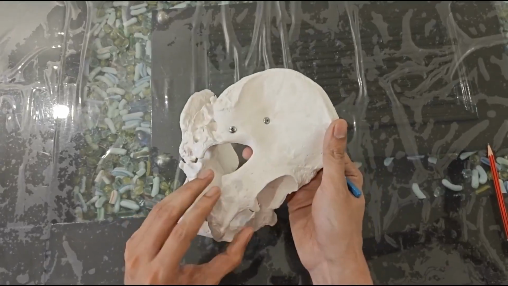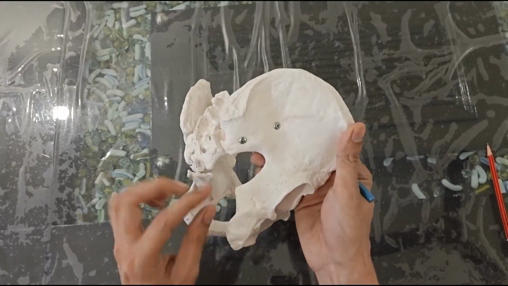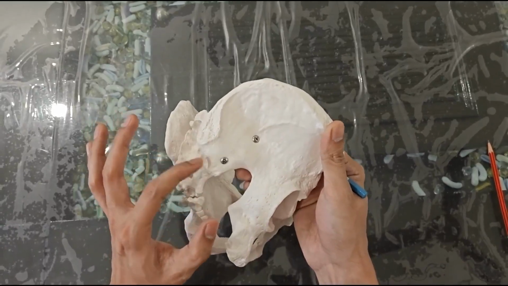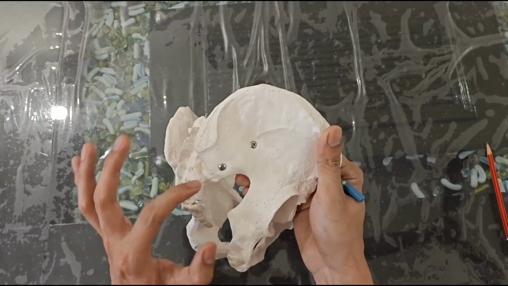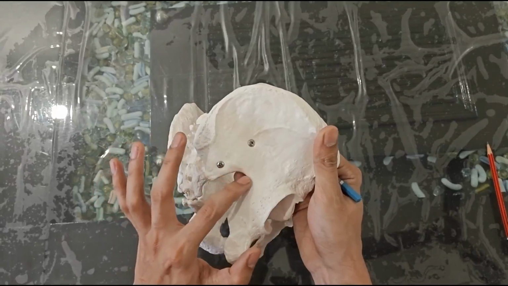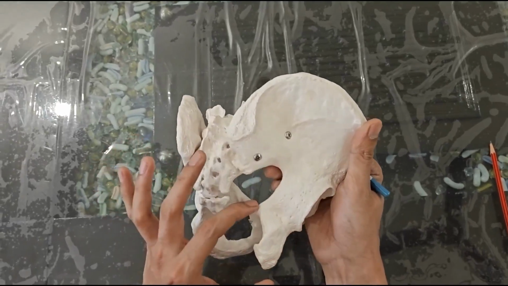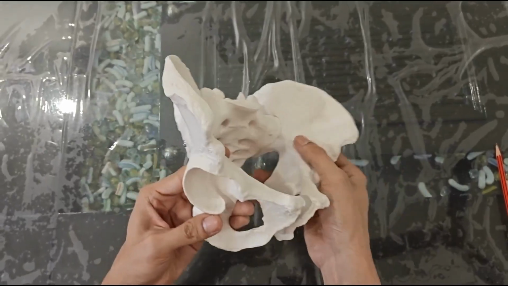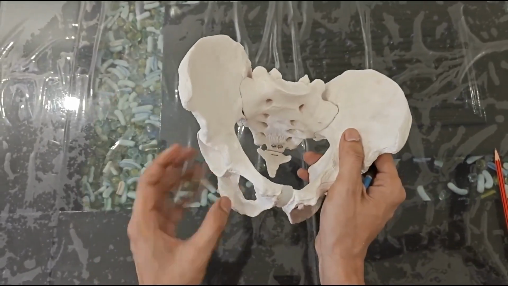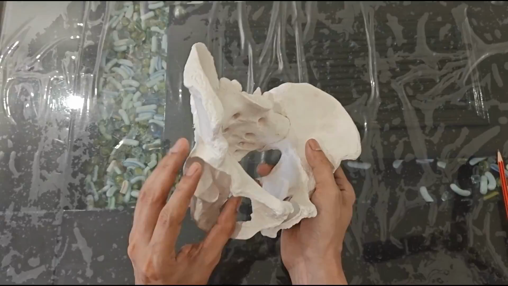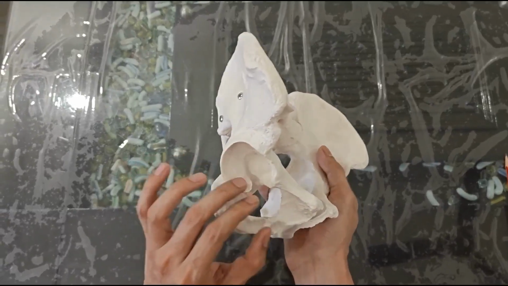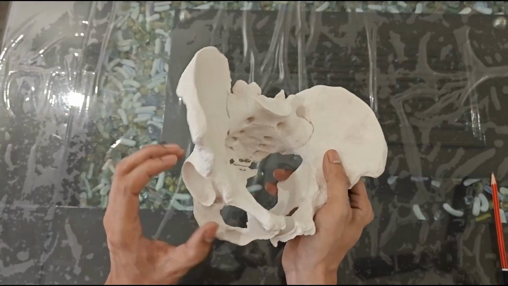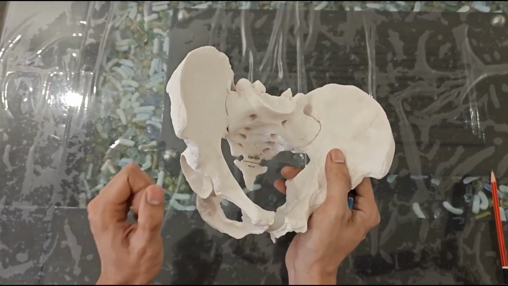Posteriorly we have the ischium bone here, the ischial spine, the posterior superior iliac spine and the posterior inferior iliac spine. Posteriorly we have this notch known as the greater sciatic notch, and this is known as the lesser sciatic notch. All three bones, ilium, ischium and pubis, converge together to form the acetabulum, which is a horseshoe shaped structure which articulates with the head of the femur to form the hip joint.